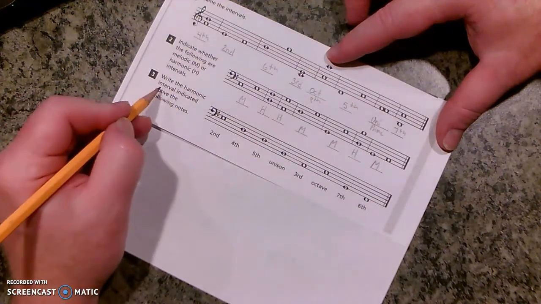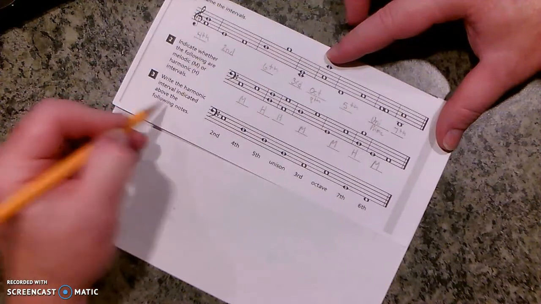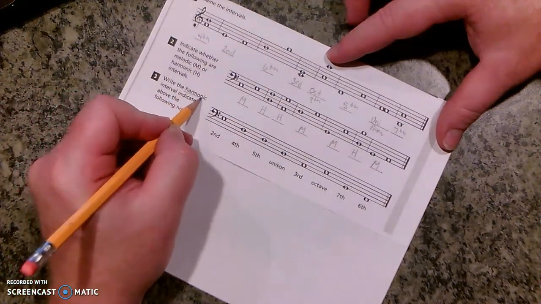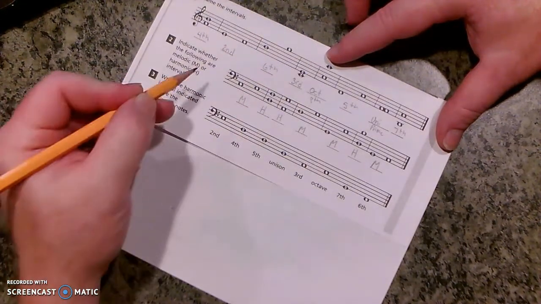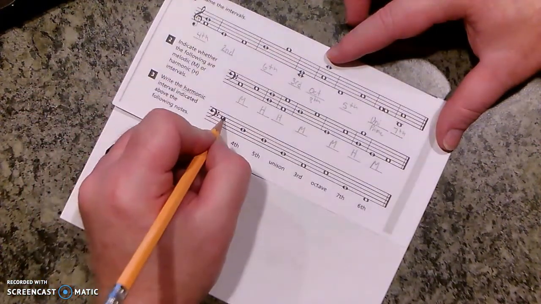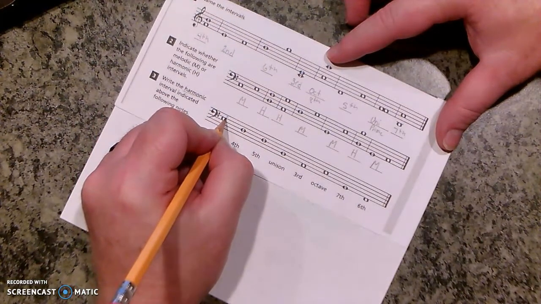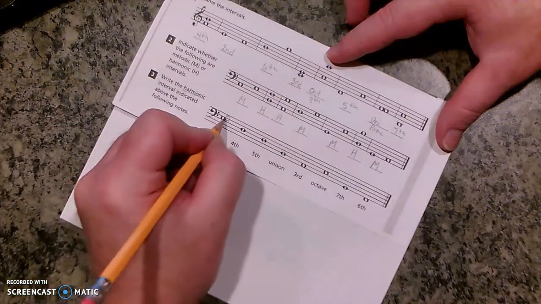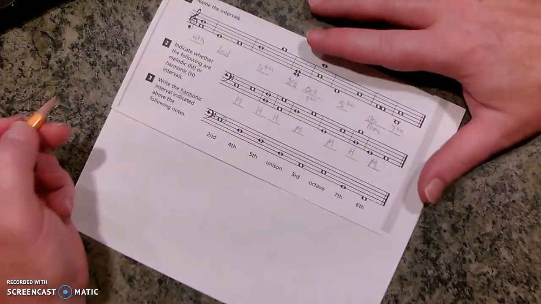Next, we're going to write the harmonic interval as indicated above the following notes. So if it's a harmonic interval, we have to write the note exactly straight above it. The exception is a harmonic second. Because there's not room to write this note right here, we write it off to the side, but with it touching that note. Those are still played at the same time.